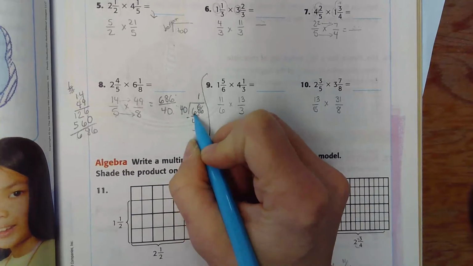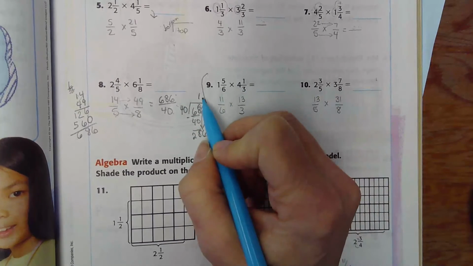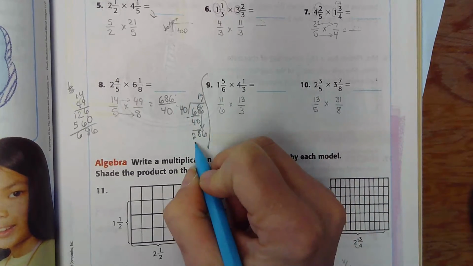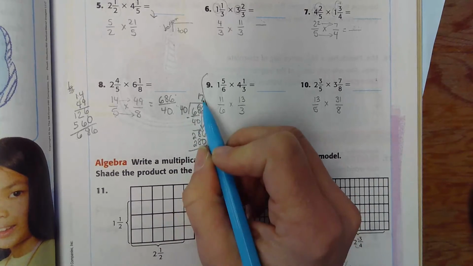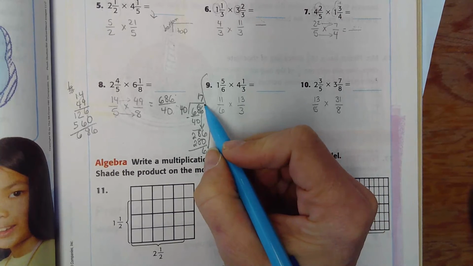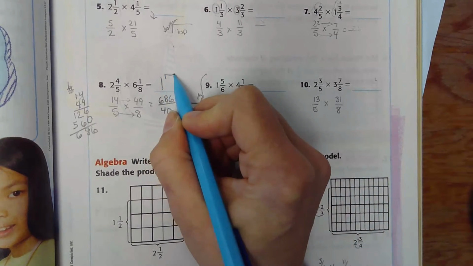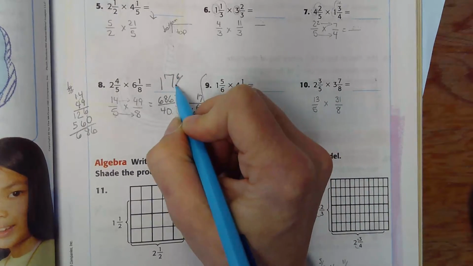Subtract, 8, 2, bring down the 6. 7 times 4 is 280. 7 times 4 is 28, so 7 times 40 is 280. I have a remainder of 6. So I can make 17 whole groups of 40, and I have 6 left over.